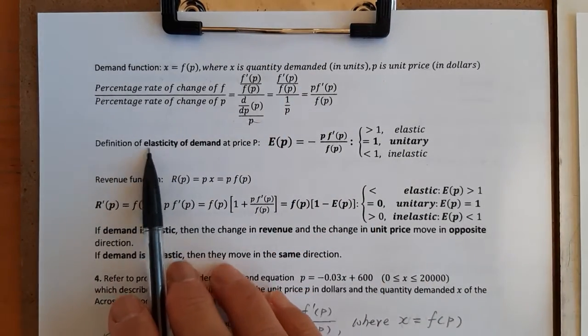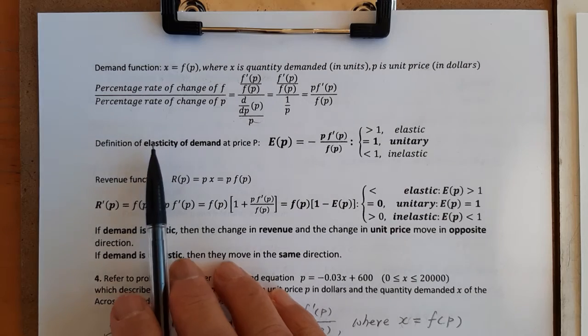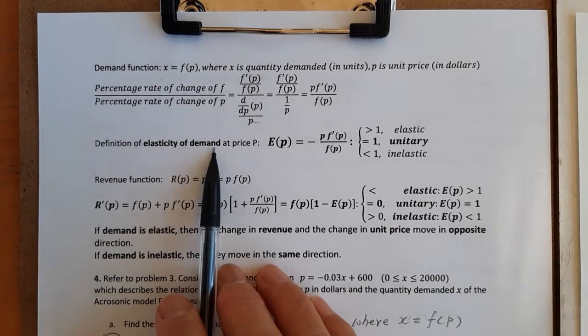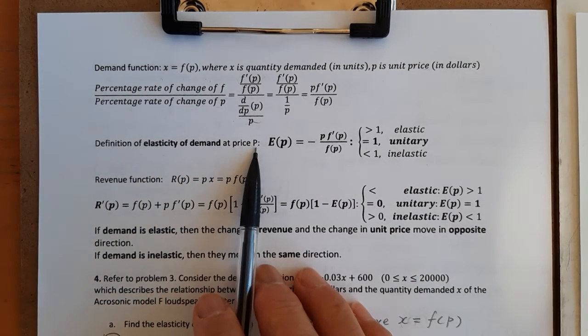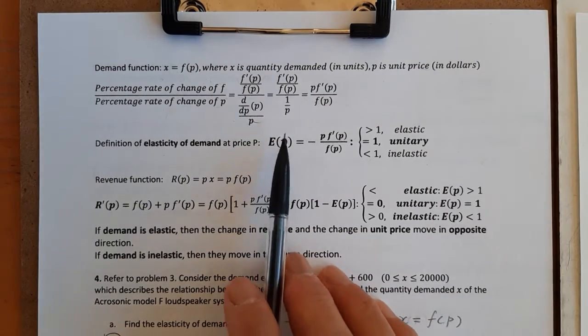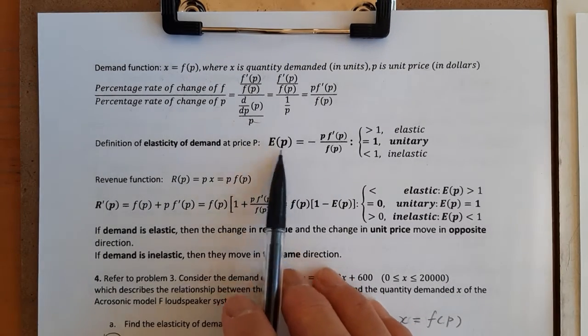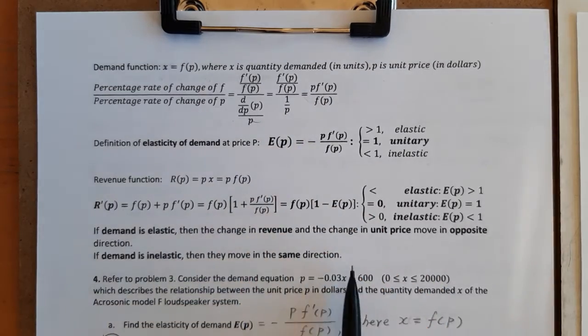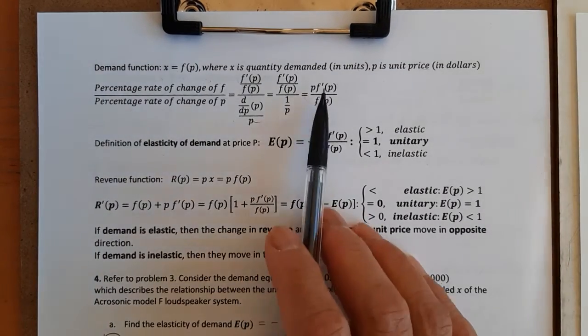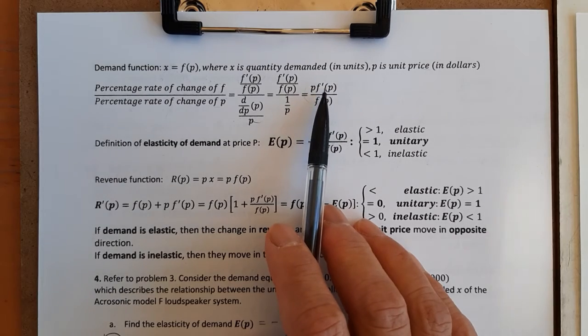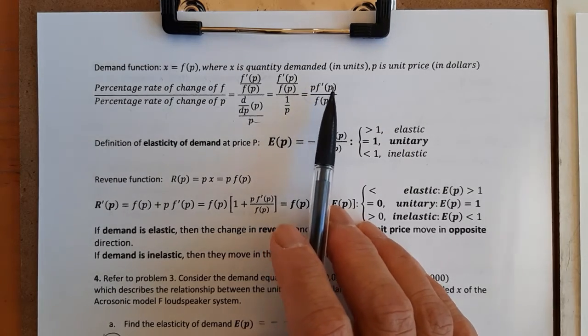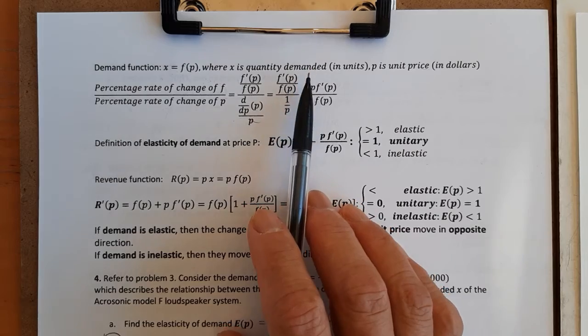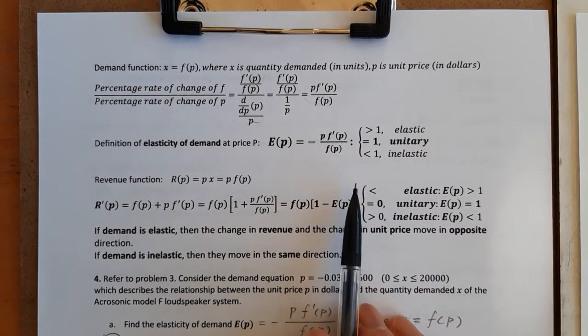So we define the elasticity of demand at price p, defined as E of p, elasticity in terms of price, equal to this number, taking the negative. Why do we take the negative? Because for the demand function, it is a decreasing function.